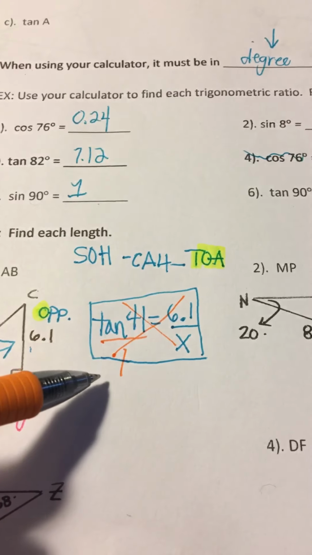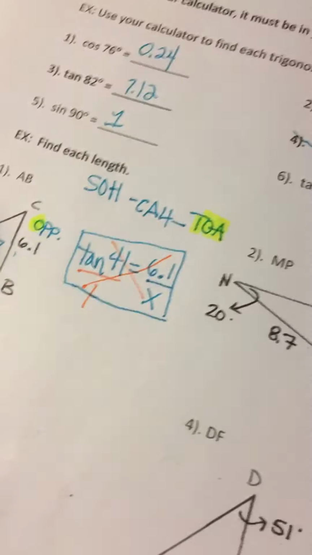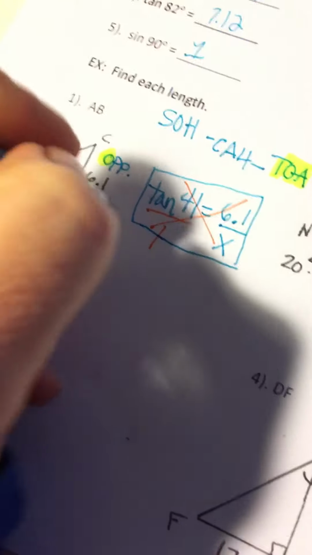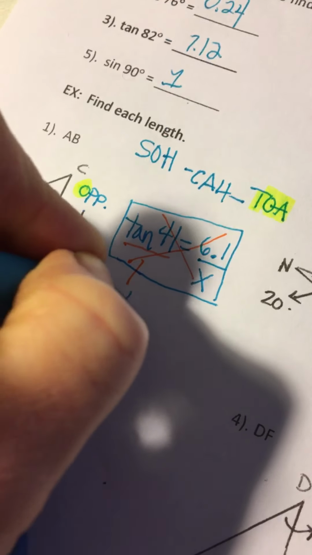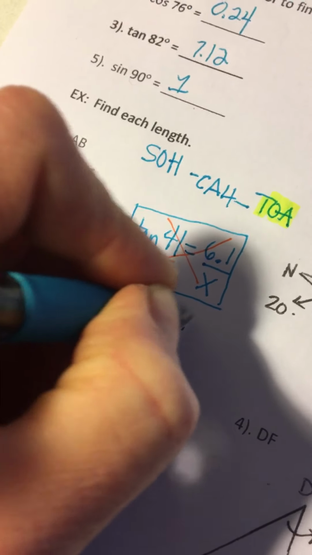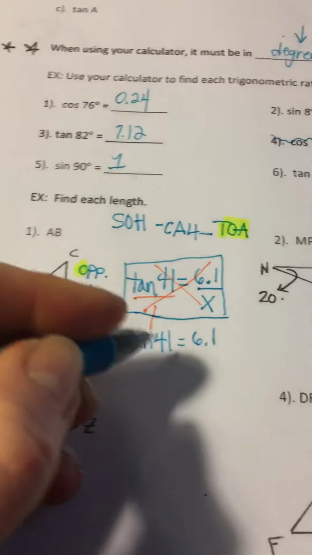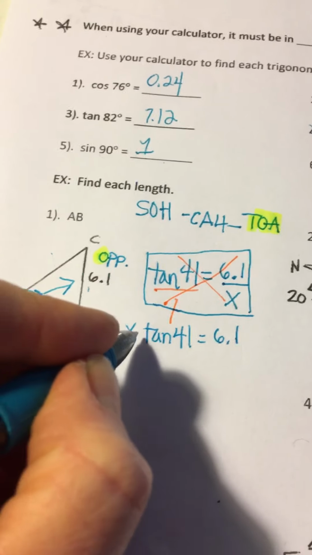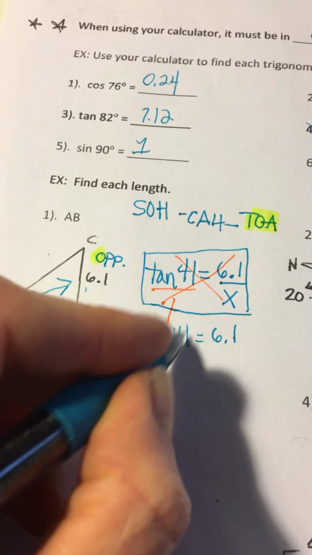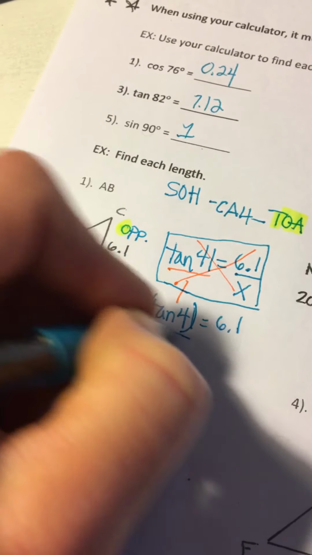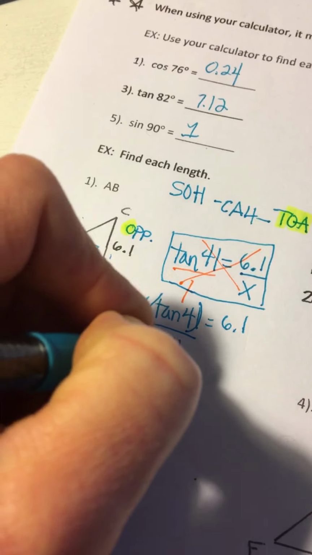When you cross multiply this, you get X times the tangent of 41 is equal to 6.1 times 1, which is just 6.1. And since this is times and this represents an actual number, I can just divide both sides by tangent of 41.